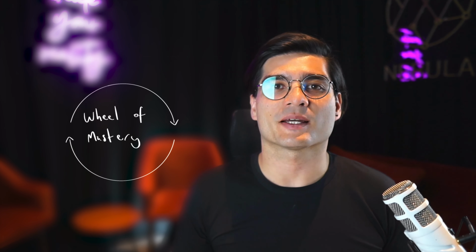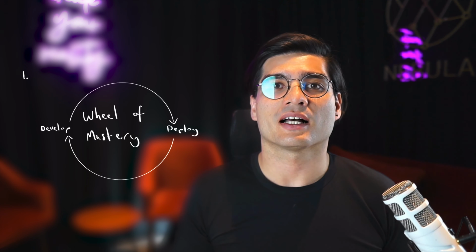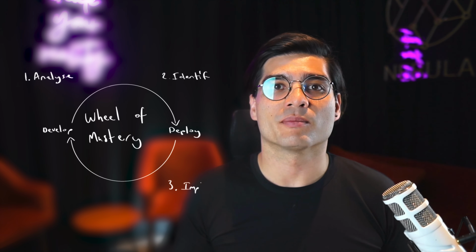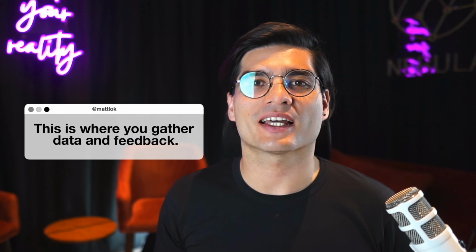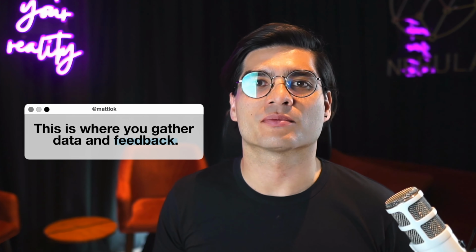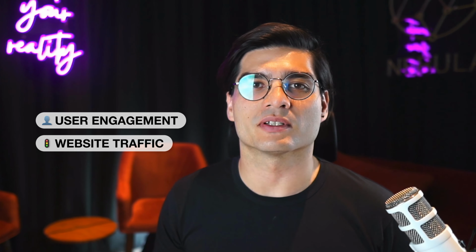Let's go over the 4 key steps of the Wheel of Mastery, which are analyze, identify, implement, and measure. Analyze is where you gather data and feedback from the clients, customers, and users. Examples of metrics can be website traffic, user engagement, and conversion rates.